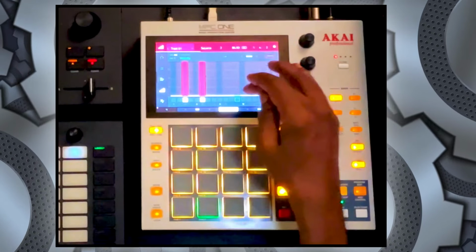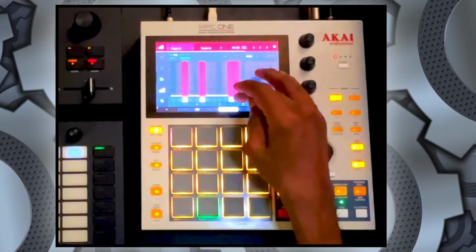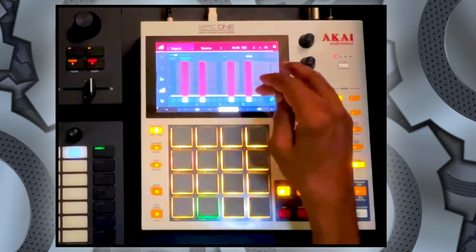But right now, what I'm going to do is use the step sequencer and put a little 1-2 together and see what we get.